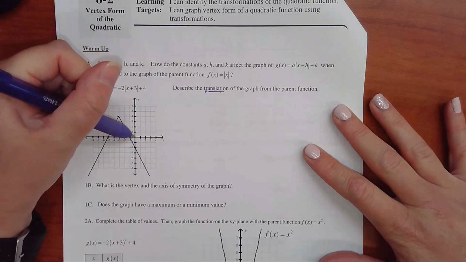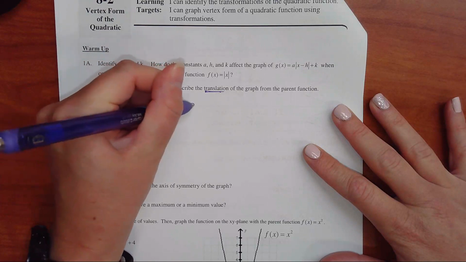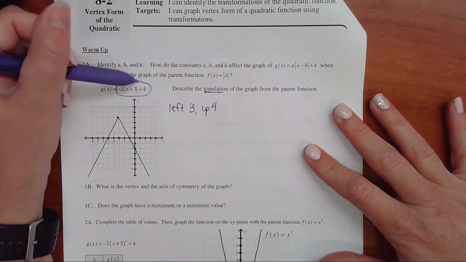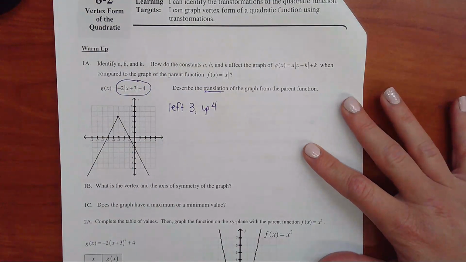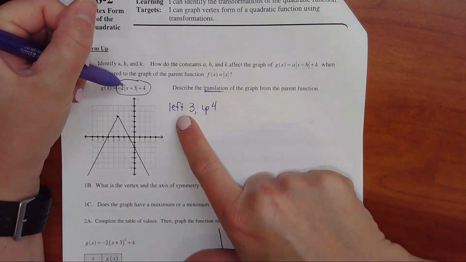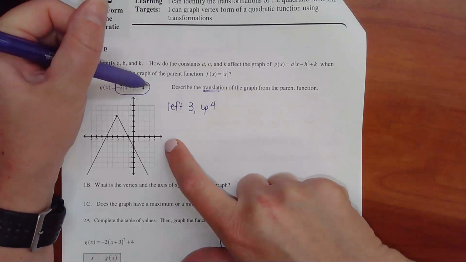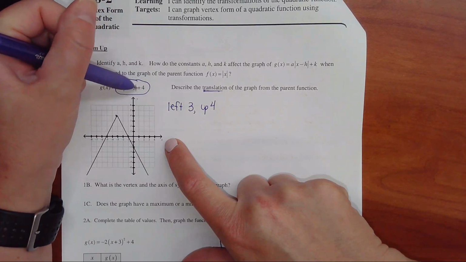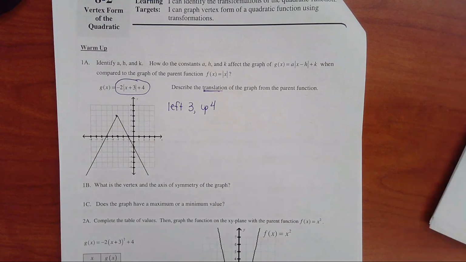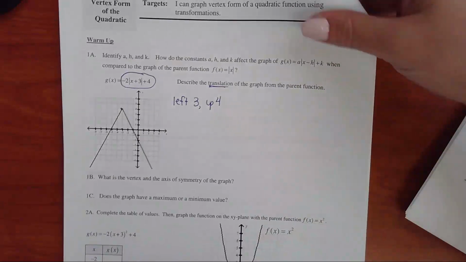So this vertex moves left 3, up 4. Now, this is what the equation looks like. And hopefully this is where people are like, oh, I remember this now. When it's inside the bars with the x, it moves the opposite direction of what you would think. So if it says plus 3, that's actually left 3. If it's outside the bars, so it says plus 4 here, that's how it moves up and down. Same is going to be true for your absolute value, for your parabolas as well.